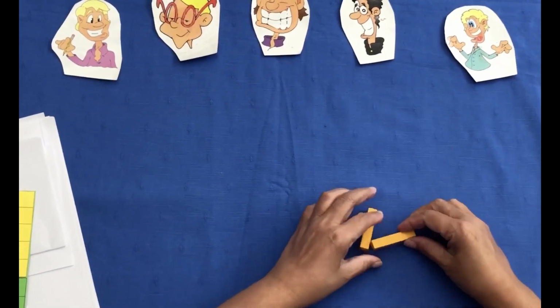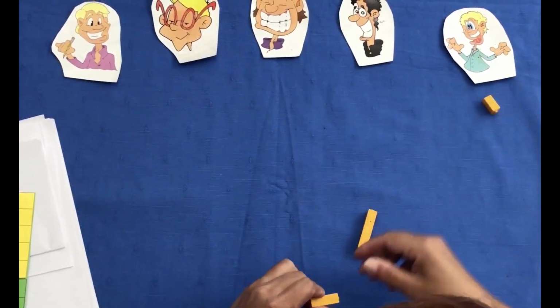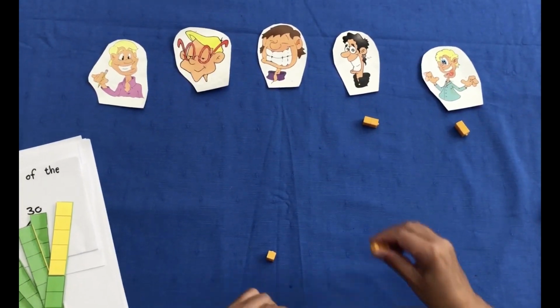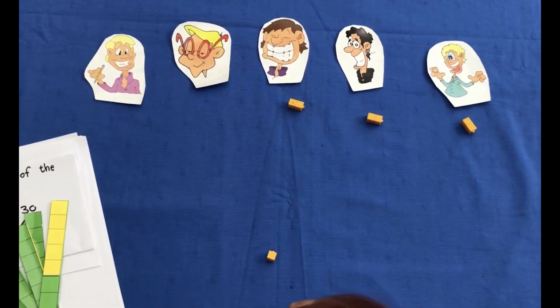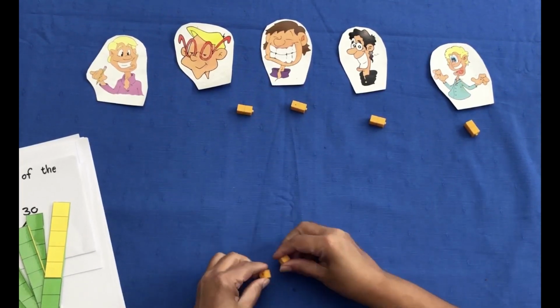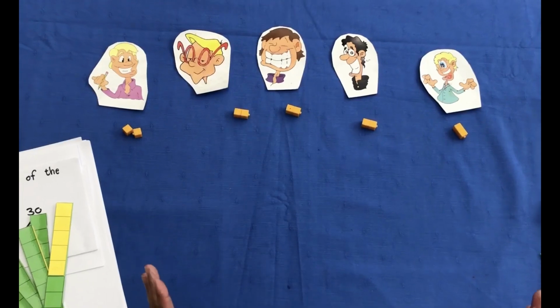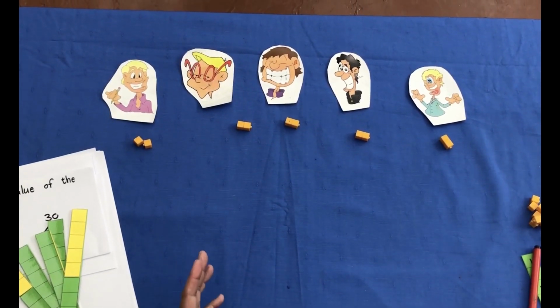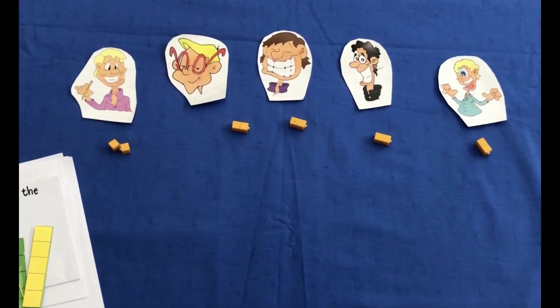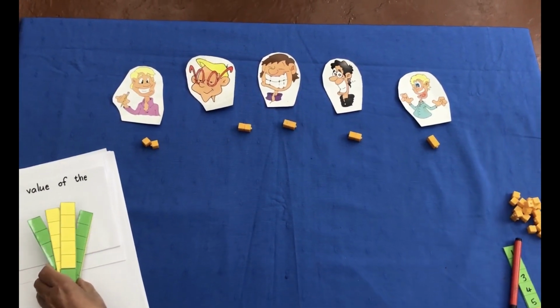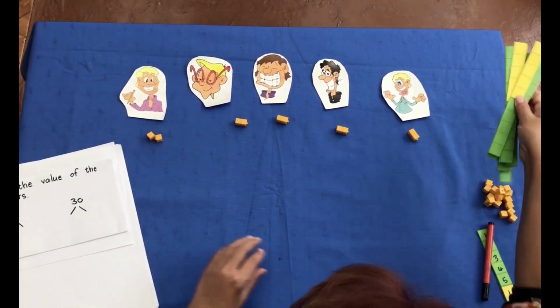Each one is going to get 2. Let's see if that's correct. 2 for you. 2 for you. There's 1 left there. 2 for you. 2 for you. And then the last one gets 2. So if you know how many 5s are in the number, that's your answer. But today we're also going to do division by 5 on a number line, because you have to show it on a number line.